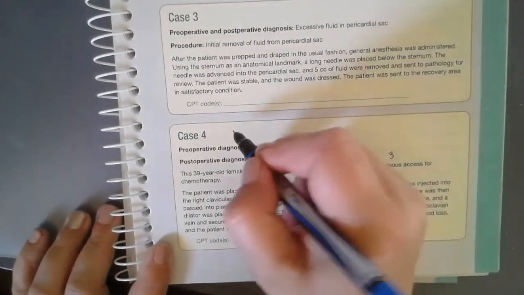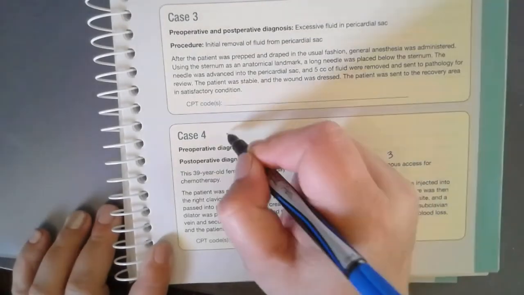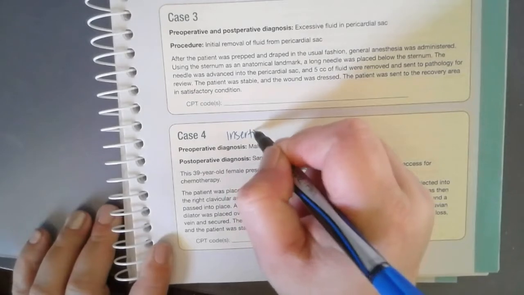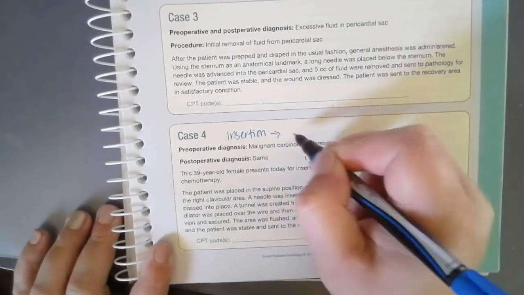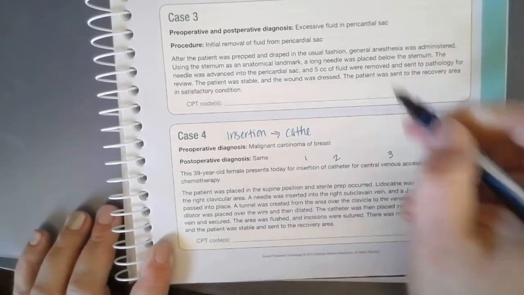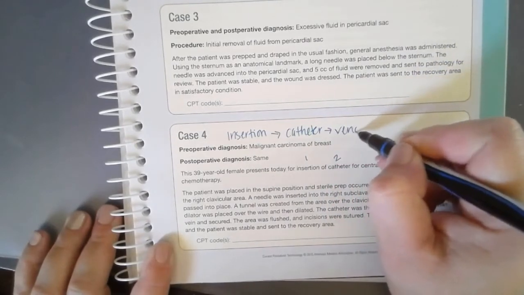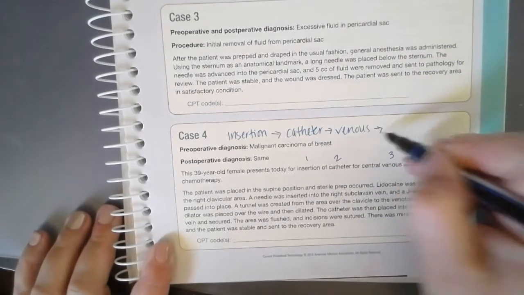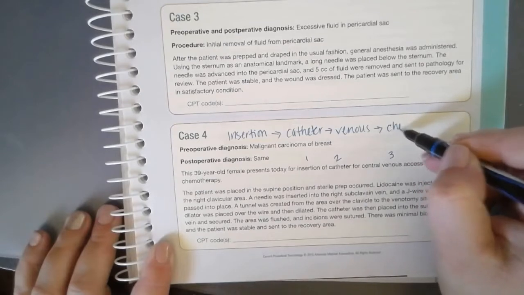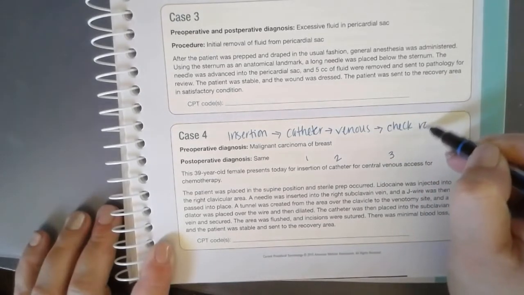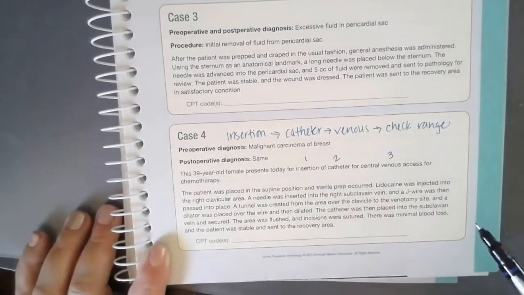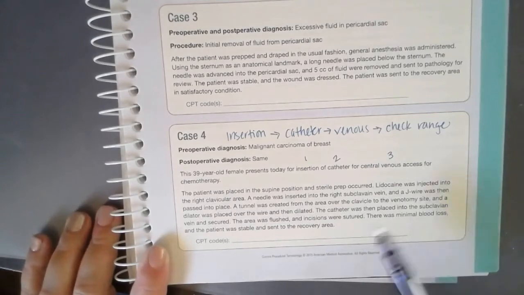Okay, so you're going to look up insertion in the index first, then catheter, then venous, and then check the code range to make sure that you are selecting the one that's most appropriate for this patient.